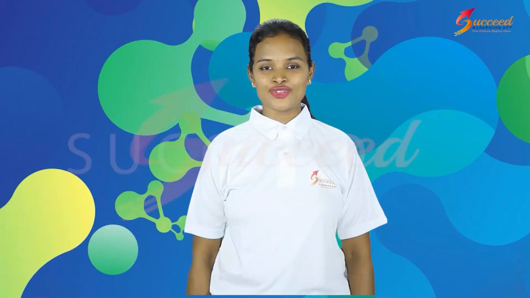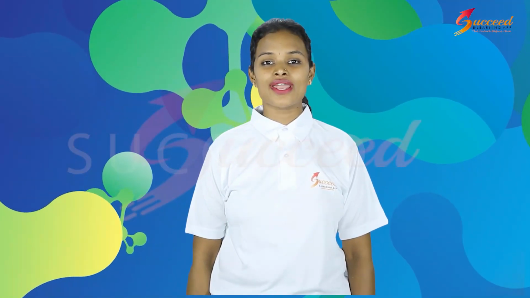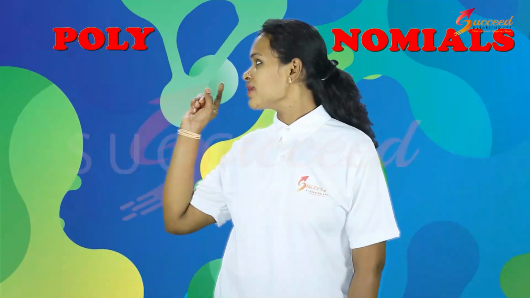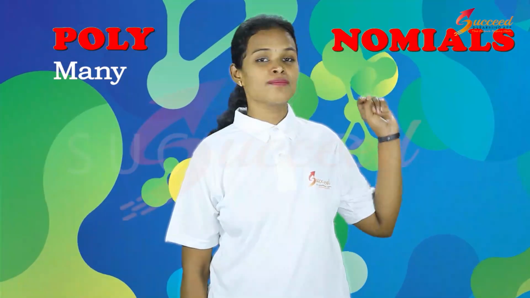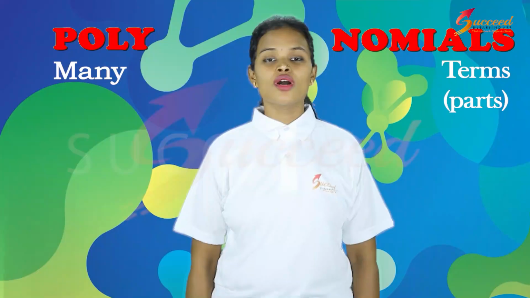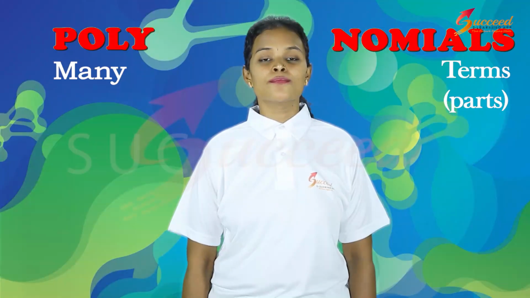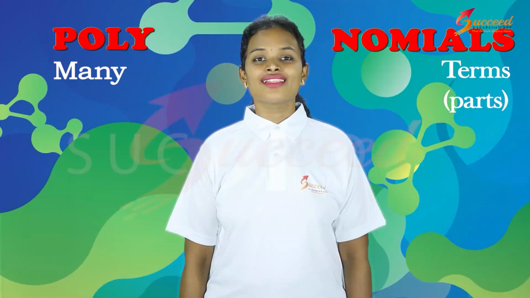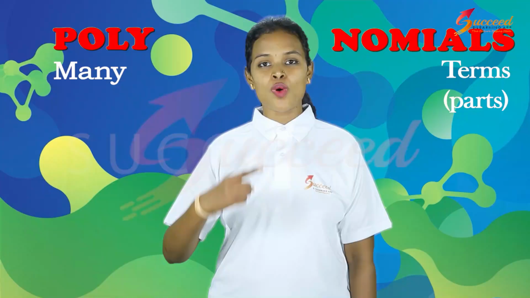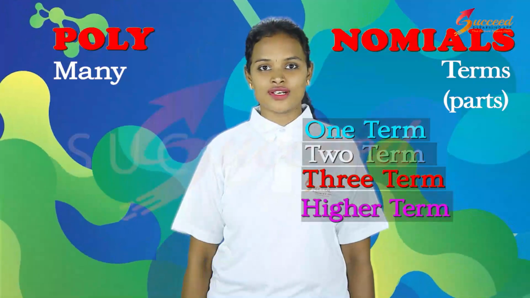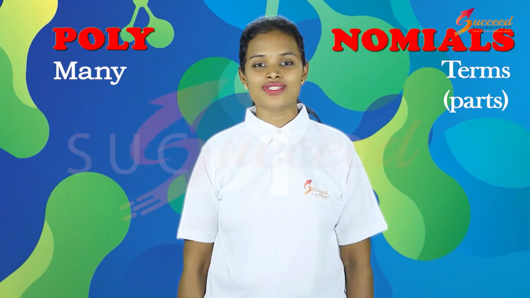Now let us move on to the important concept of algebraic expressions called polynomials. Here poly means many and nomial means terms or parts. That is how polynomials are defined, or in simple words, many terms. There are different types of polynomials. A polynomial can be of one term, two terms, three terms, or even a higher number of terms. All these categories come under one root called polynomials.